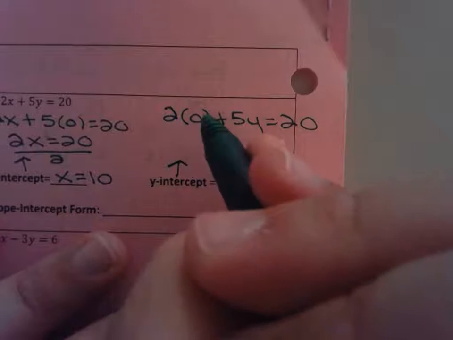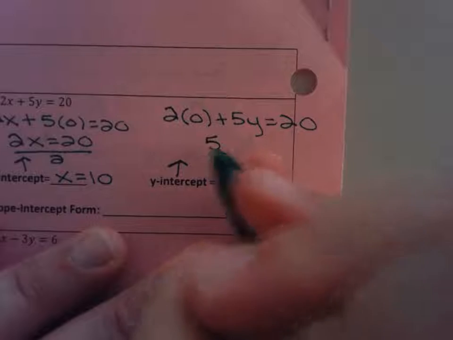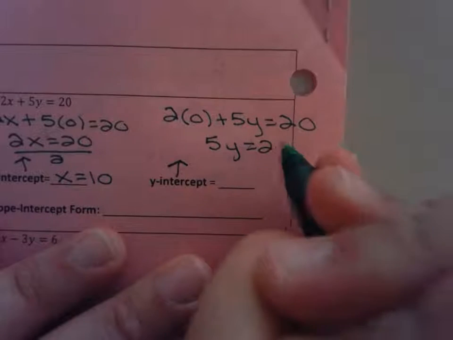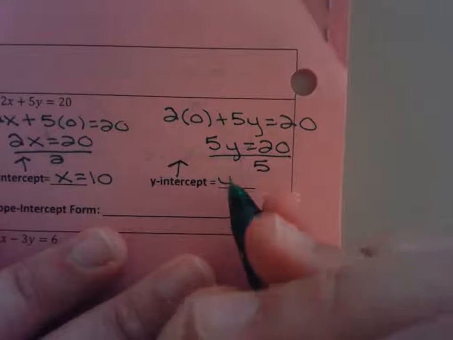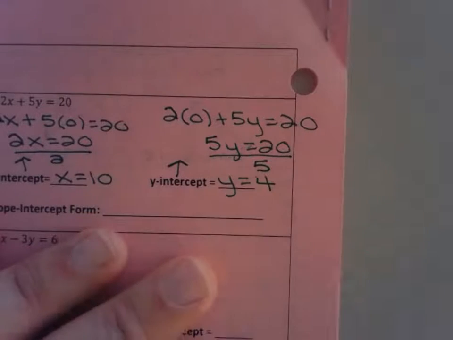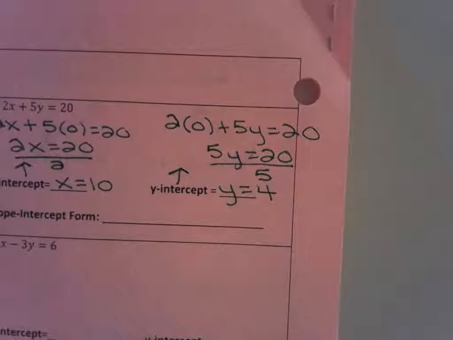Two times 0 is gone, it's 0. 5y equals 20. It's a simple equation. Divide by 5, y equals 4. Don't make this harder than it is. We're plugging 0 in and then solving the easy equation.